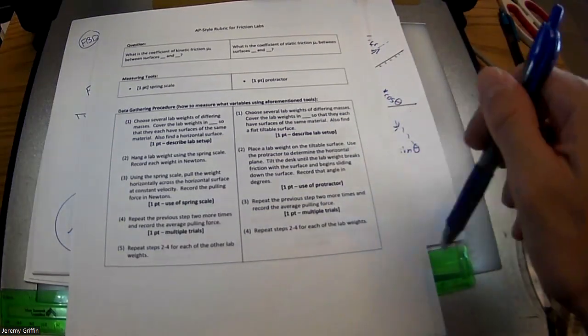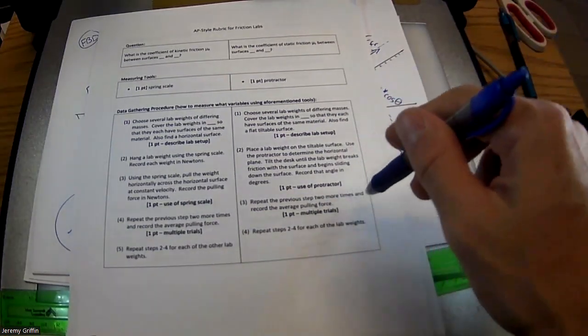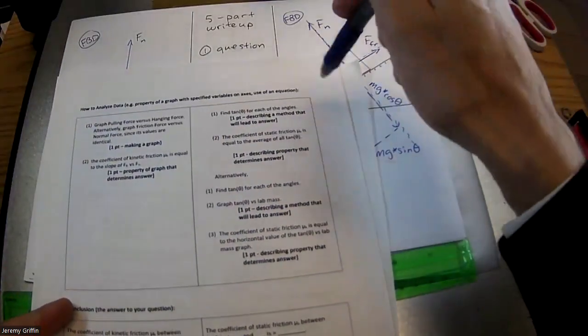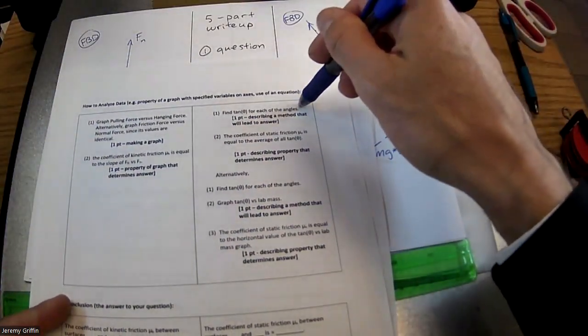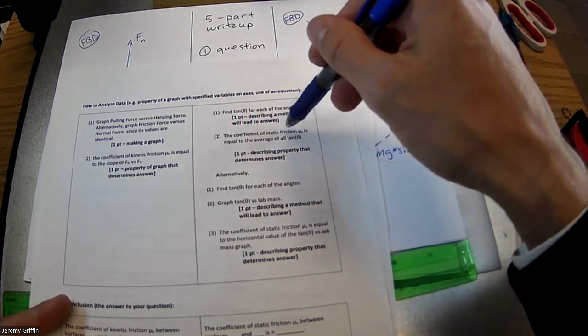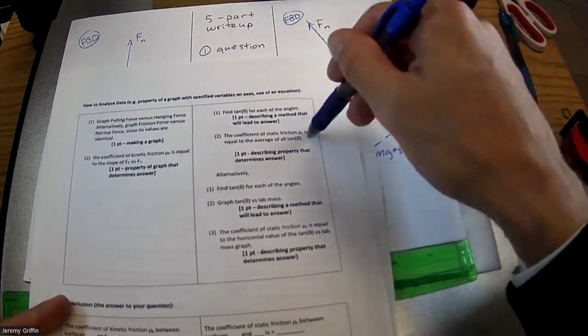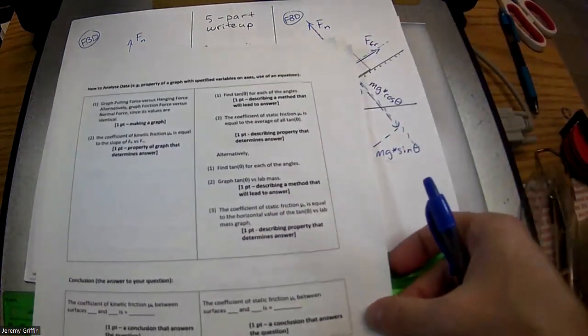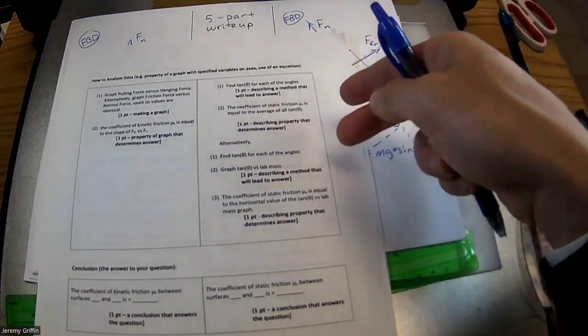Step 3, repeat the previous step 2 more times and record the average angle. Give yourself a point for multiple trials. Step 4, repeat previous steps for each of the lab weights. You have an independent variable. Then find the tangent of the angles and the coefficient of static friction, or coefficient of kinetic friction, I should say, is just the tangent of the angle is what it comes out to.